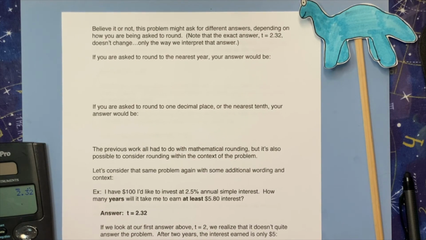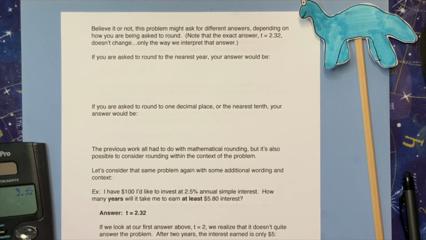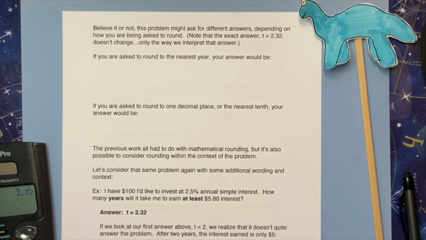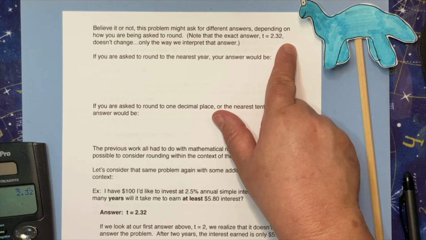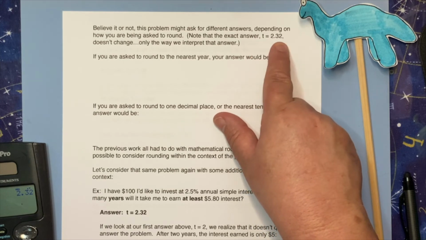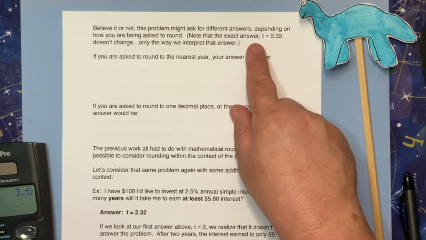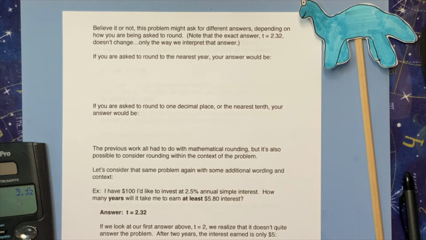So, believe it or not, this problem might ask for different answers depending on how you are being asked to round. Note that the exact answer, T equals 2.32, doesn't change, only the way we interpret that answer.